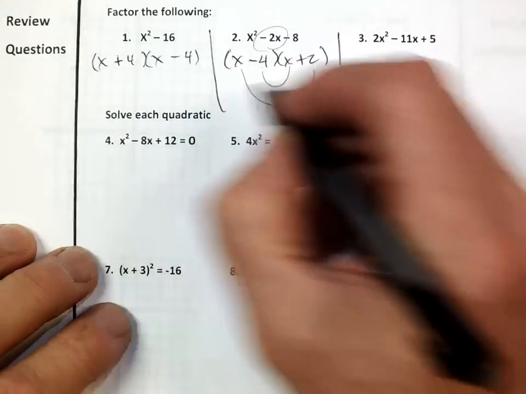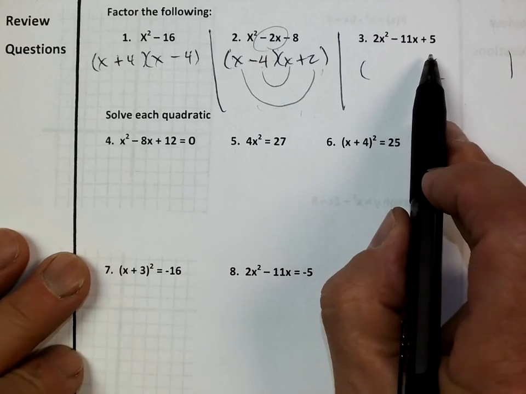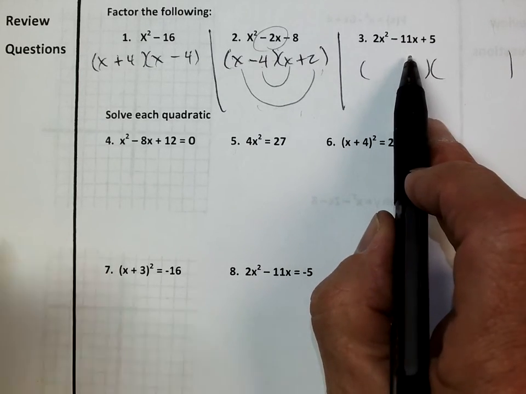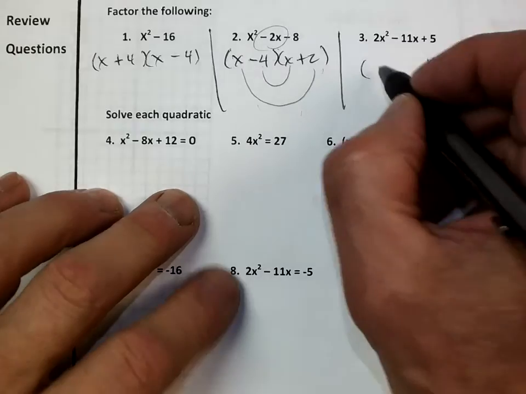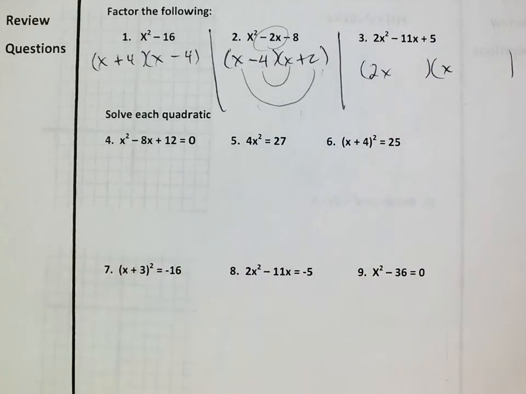Okay. 3. Now 3 is a little harder because of that darn 2. Whenever you've got a number in front of the x squared, you have to use it. But it messes up the factors, because the multiples of 5 are never going to make 11. But with the help of the 2, we'll get it. So I know for sure 2x and x. That is the only way I'm going to get a 2x squared. It's 2x and x, right?